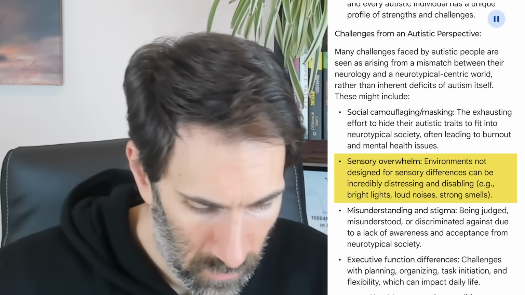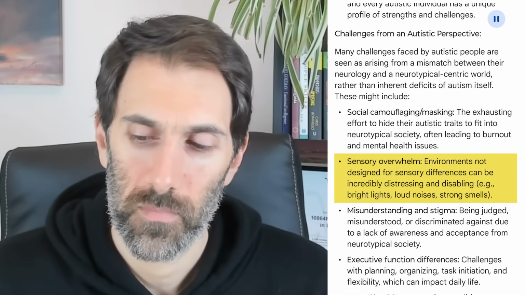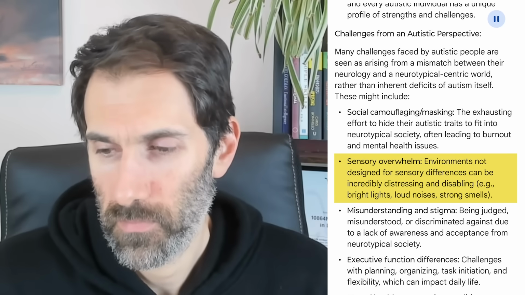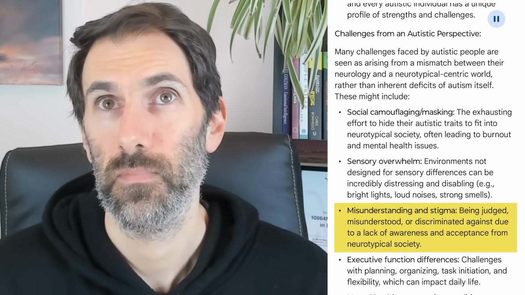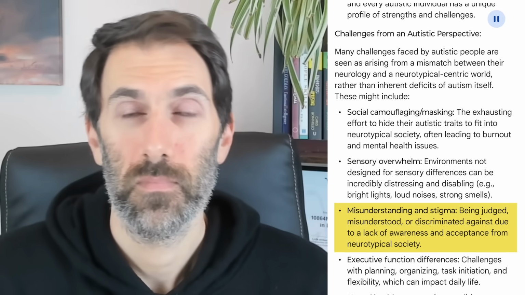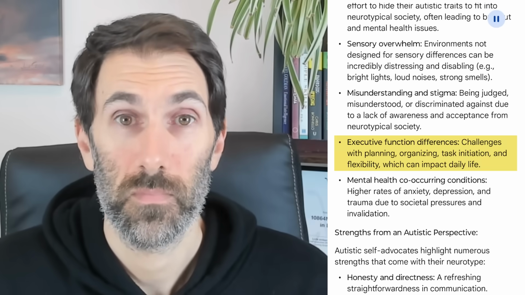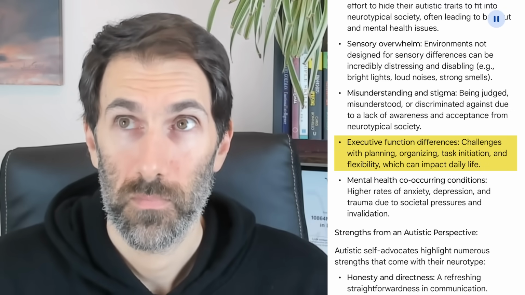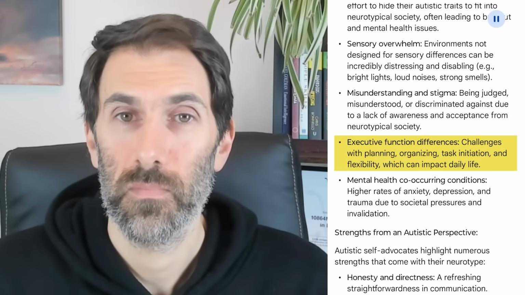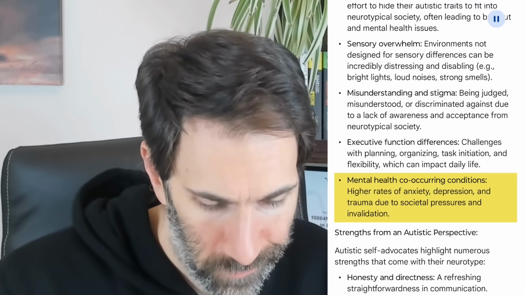Sensory overwhelm. Environments not designed for sensory differences can be incredibly distressing and disabling, e.g., bright lights, loud noises, strong smells. Misunderstanding and stigma. Being judged, misunderstood, or discriminated against due to a lack of awareness and acceptance from neurotypical society. Executive function differences, challenges with planning, organizing, task initiation, and flexibility, which can impact daily life. Mental health co-occurring conditions, higher rates of anxiety, depression, and trauma due to societal pressures and invalidation.